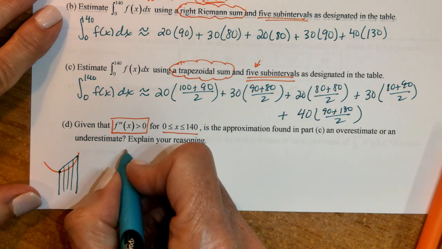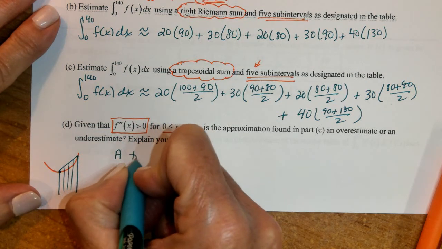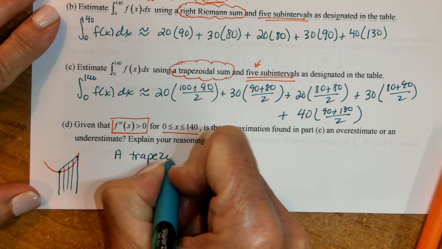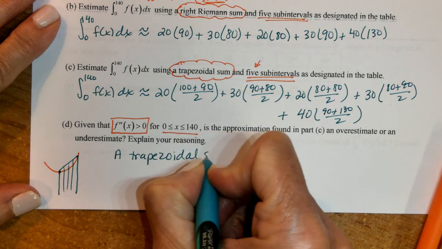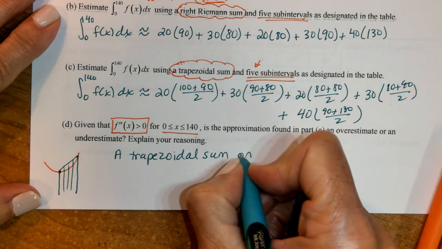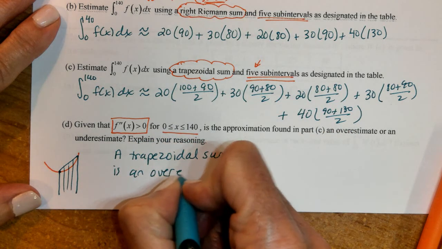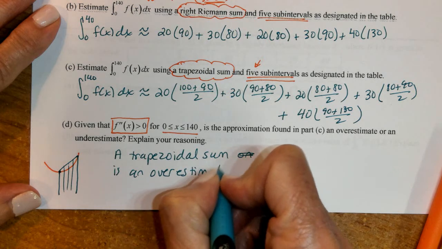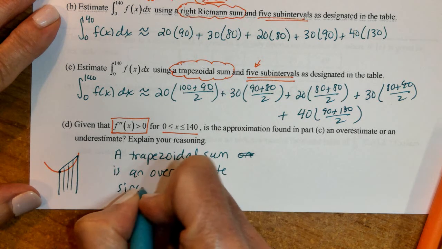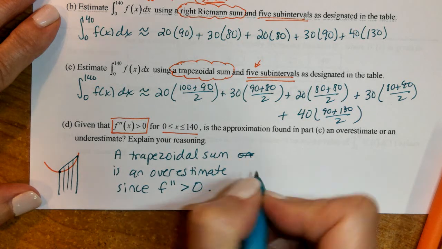So here's what I'm going to write. A trapezoidal sum is an overestimate since f double prime is greater than 0.